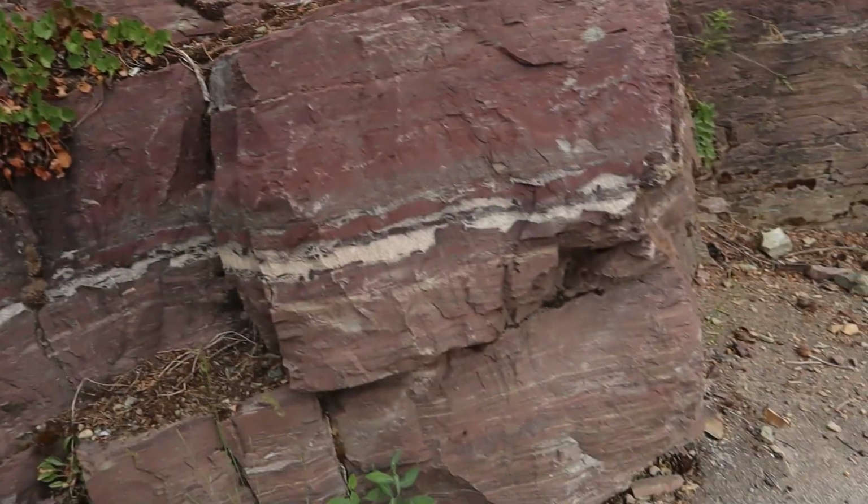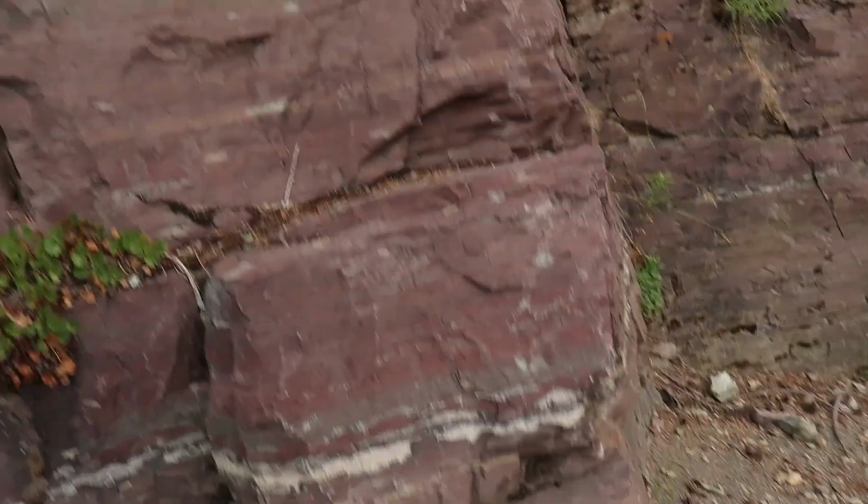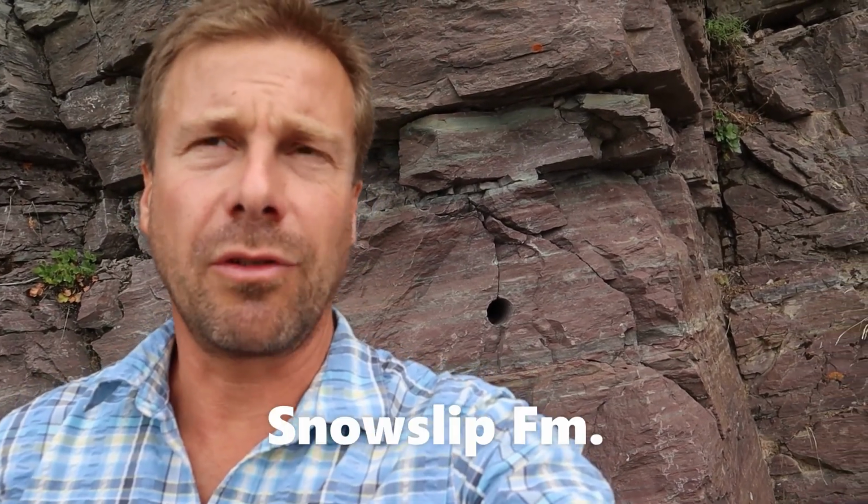So I'm just a little bit below the hairpin turn that they call the loop over on the west side. And behind me you can see an outcrop of siltite and argillite. There's a little bit of quartzite in here too, so if you look down here you can see there's some nice sandy layers. So this is the next layer up in the sequence. It's also present up by Logan Pass. This is called the Snowslip Formation.